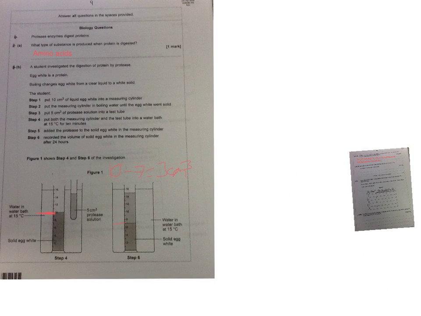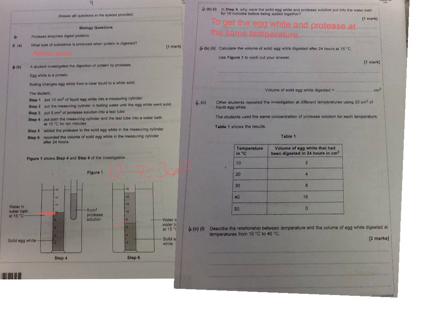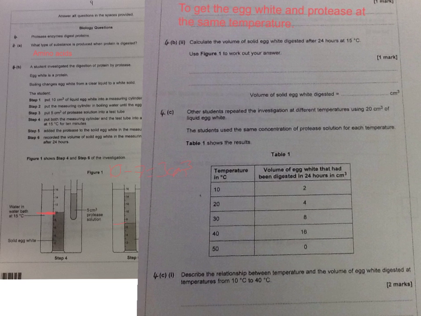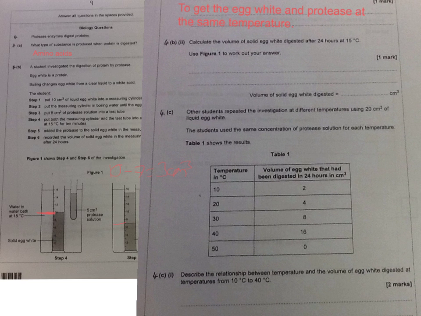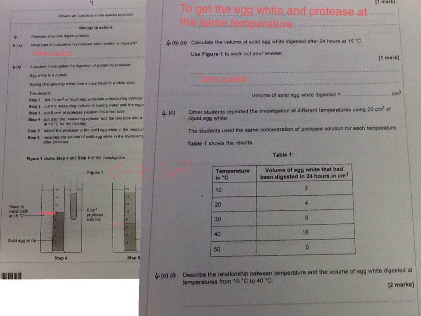Okay, and that was a question that for some reason or another a lot of people were making simple mistakes on. So it wasn't really that difficult. Okay, so we should have got 10 minus 7, giving us 3 centimeters cubed. I'll just put that on the paper for you so you can see it. Okay, so we've got 3 centimeters cubed for that one. We'll move on. Let's group these together.